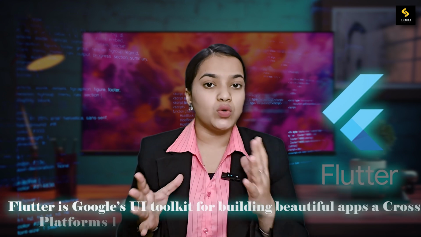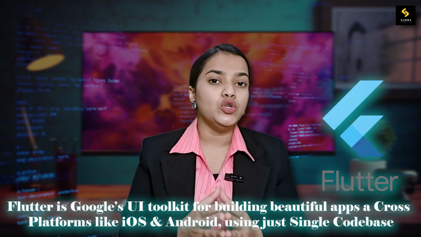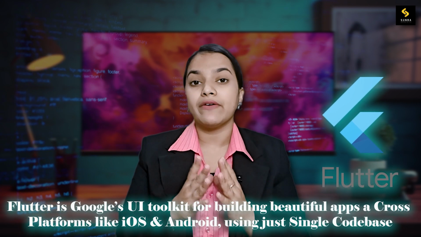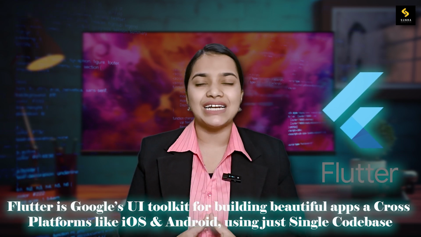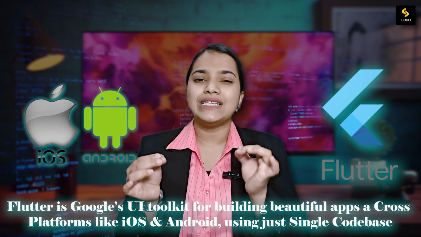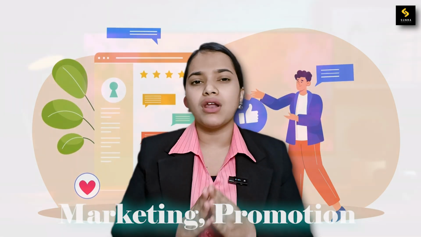Flutter is a cross-platform tool provided by Google. It's basically a Google UI toolkit from which you can develop applications for both the platforms, that is iOS and Android, using a single code base, which means you are saving your time plus your money, and you can use this time and money for other purposes of your business, like marketing, promotion, or any other thing, so that your application rises to the top in the whole market.